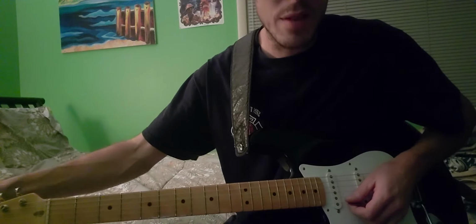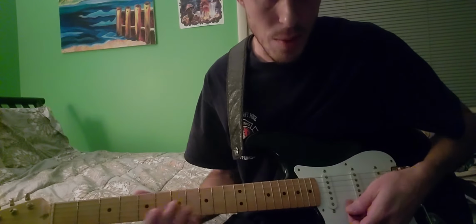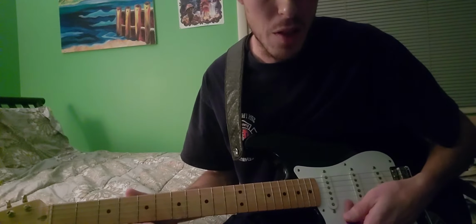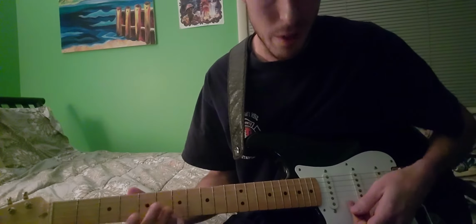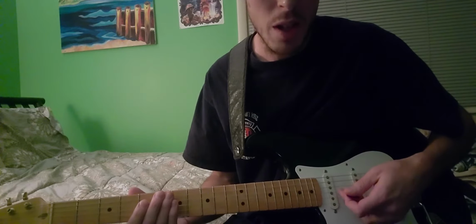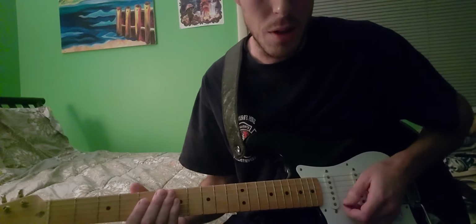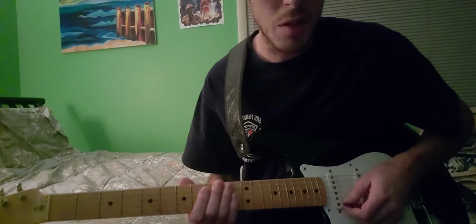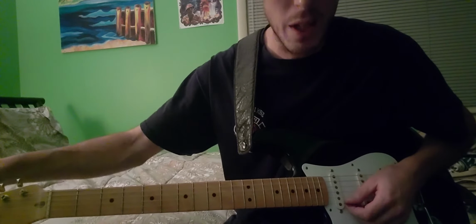First string going up. Your high E string right here. This is considered the first string. Okay, first string, second string, third string, and so on. So your high E is your first string.